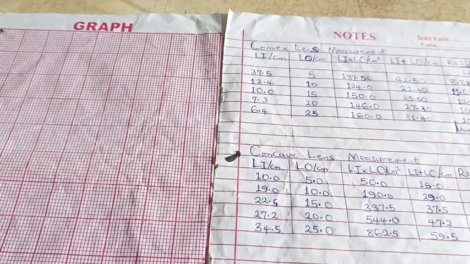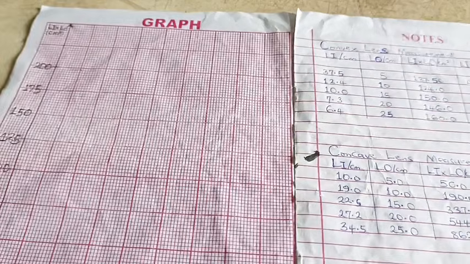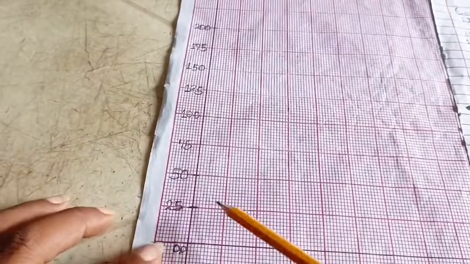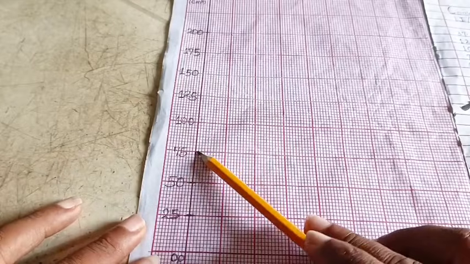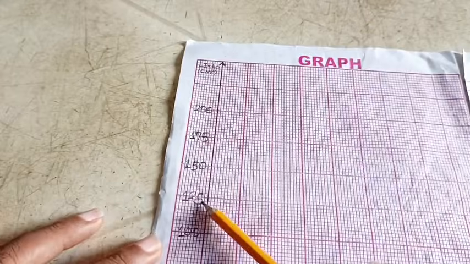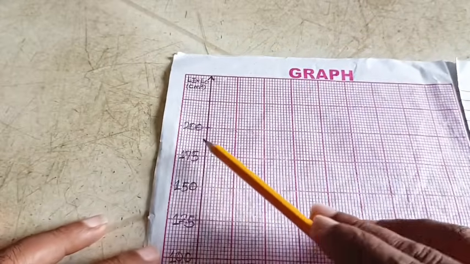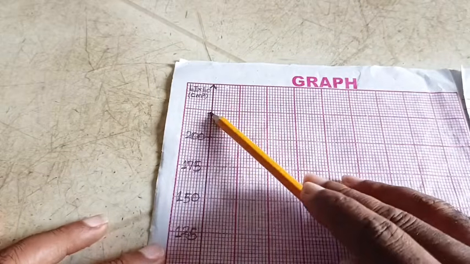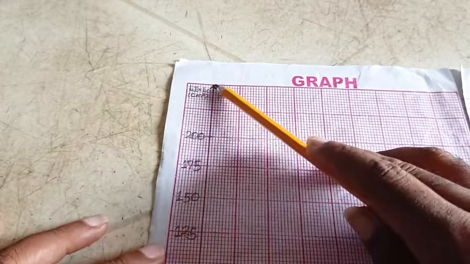With that, you don't need to be scared whether your highest value will enter or not, because it will definitely enter. If you had used 20 units, here will be 20, this will be 40, 60, 80, 100, 120, 140, 160, 180, and then this will be 200.